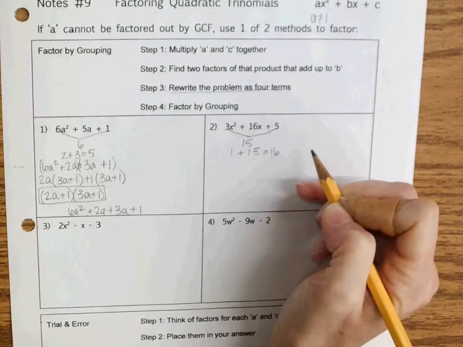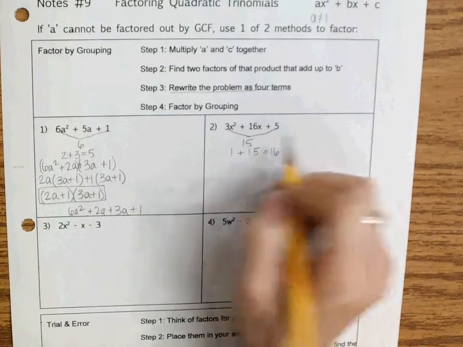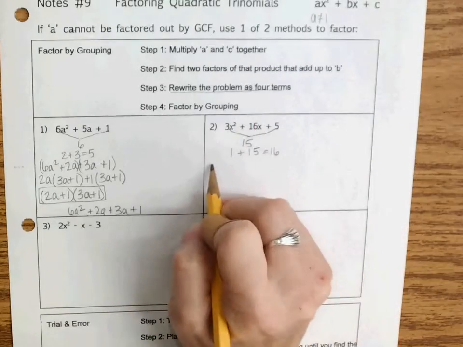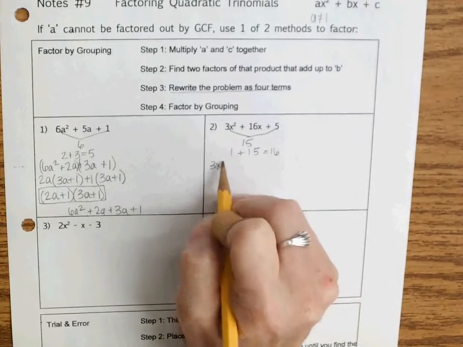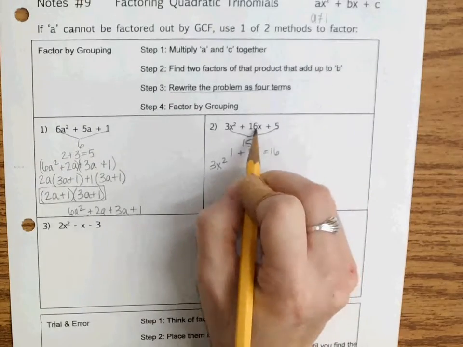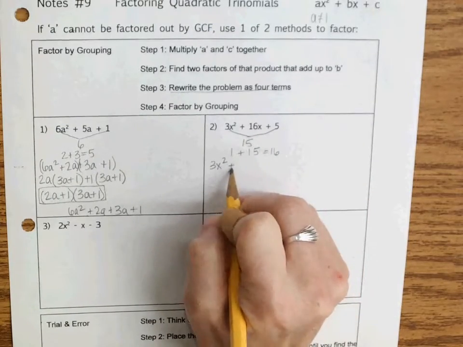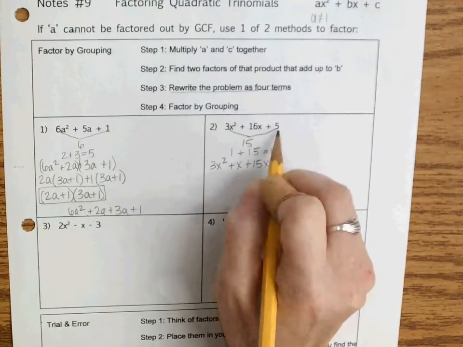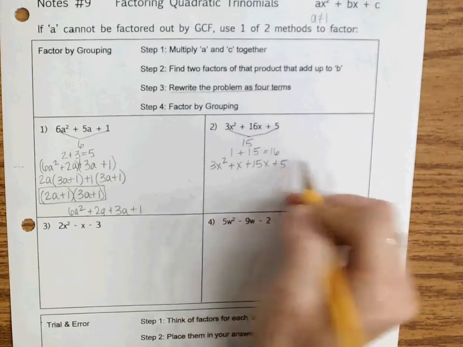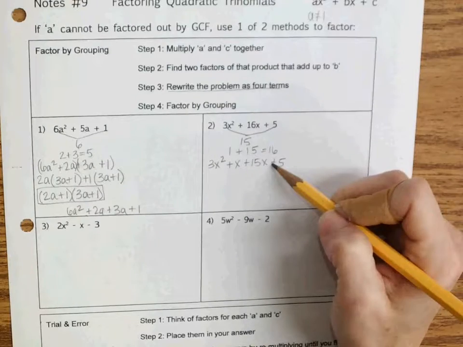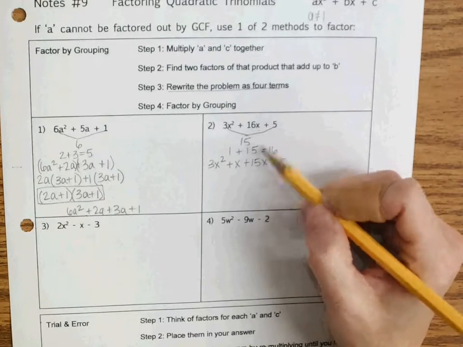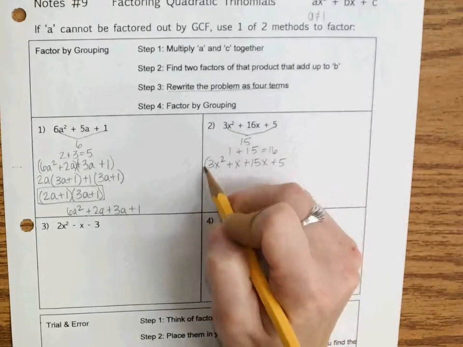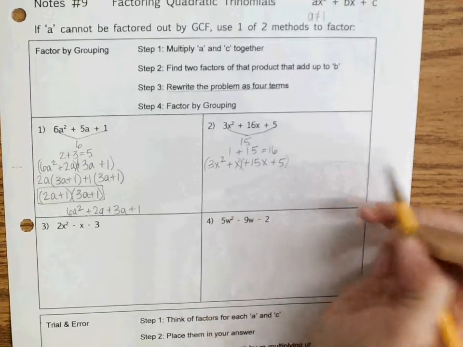Now from here, what I'm going to do is rewrite my quadratic function as 4 terms. That's step 3. So I drop down 3x squared. Then instead of writing 16x, I'm going to write 1x, which is just x, then 15x, and then I drop down that plus 5. And again, this is a process of undoing. I took the 16x and I undid it. Now I put in my grouping symbols, and I complete this by factor by grouping.